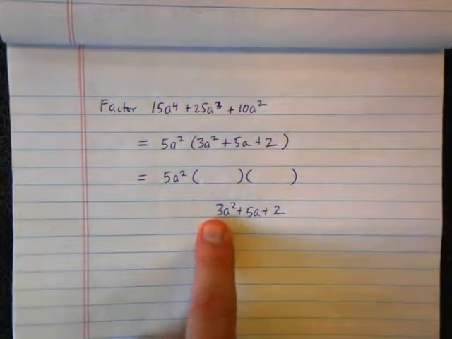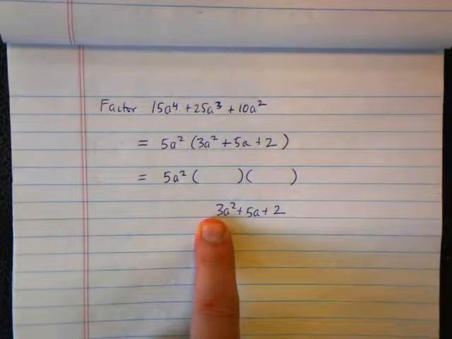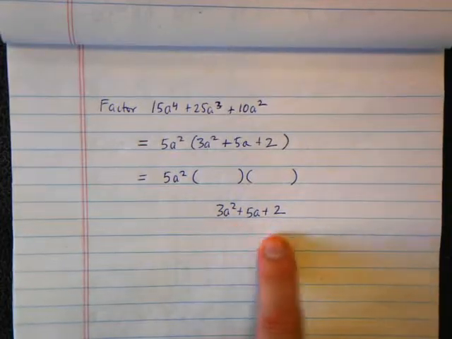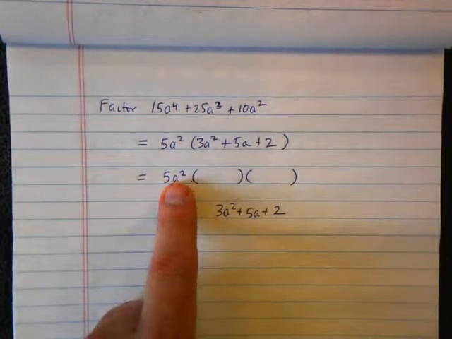I notice that I have a trinomial and the first number is not the number 1, so I know I have to use that grouping process, which takes a few steps. So I like to write this off to the side, just work with this part, and when I get all done, I'll just fill in the pieces.